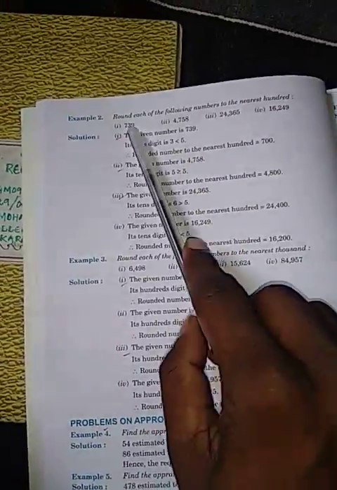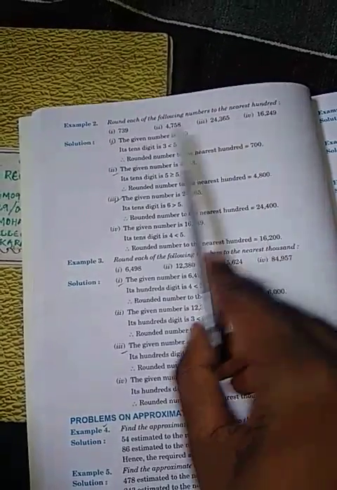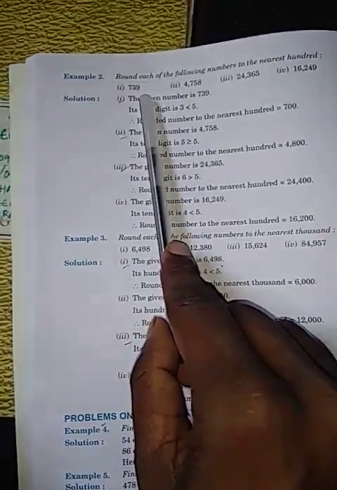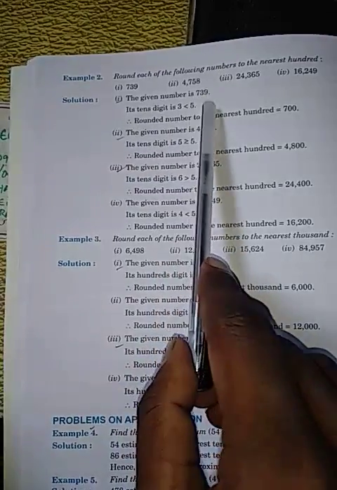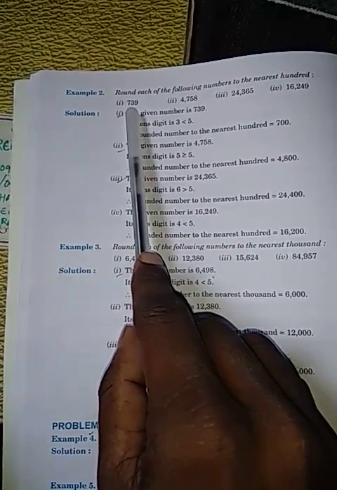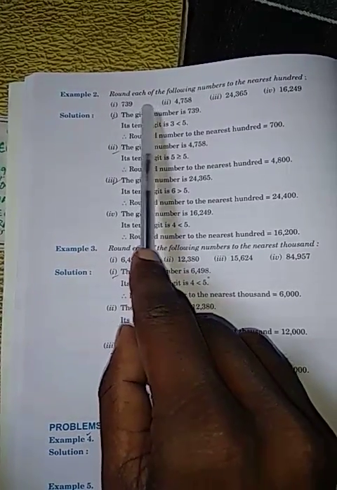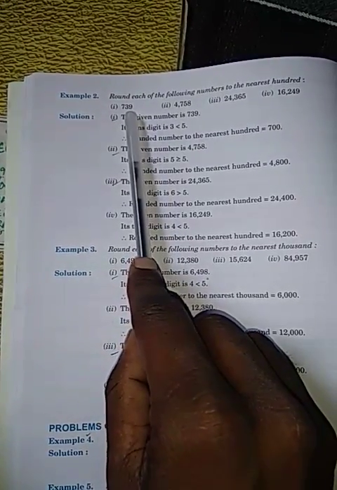Now look at the example. Example 2. Round each of the following numbers to the nearest 100. 739. The given number is 739. Look at the tens place digit. In 739, the tens place digit is 3. And 3 is less than 5.